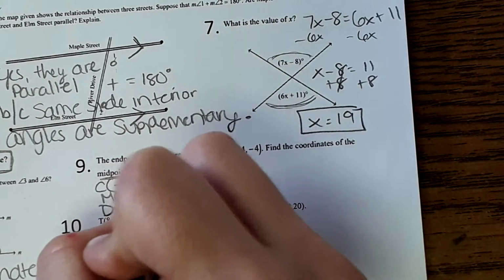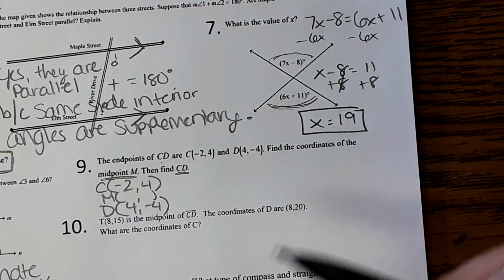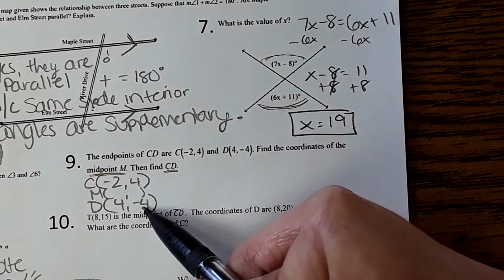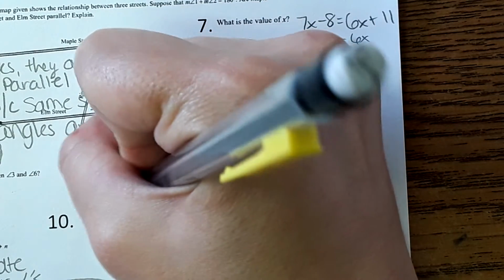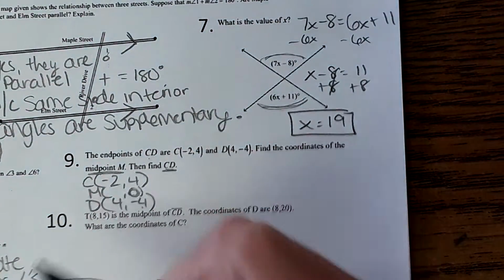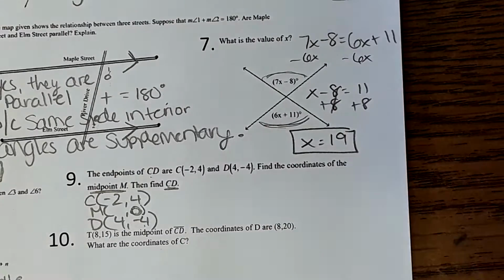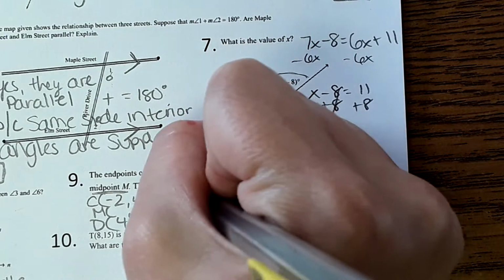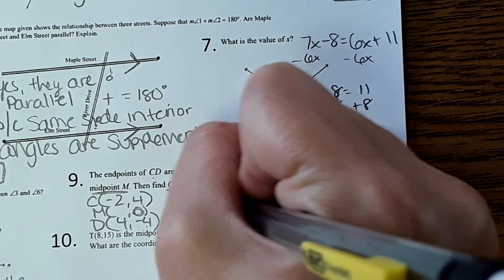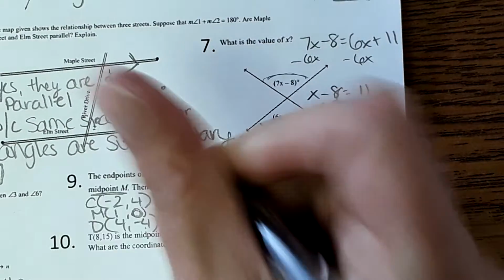Midpoint would be the middle in between those two. The middle of your y's between 4 and -4, it would be 0. That one just jumps out at you. The middle of -2 and 4 might not jump out at you. If you need to, just add them together and divide by 2. 1. Yes, 1.